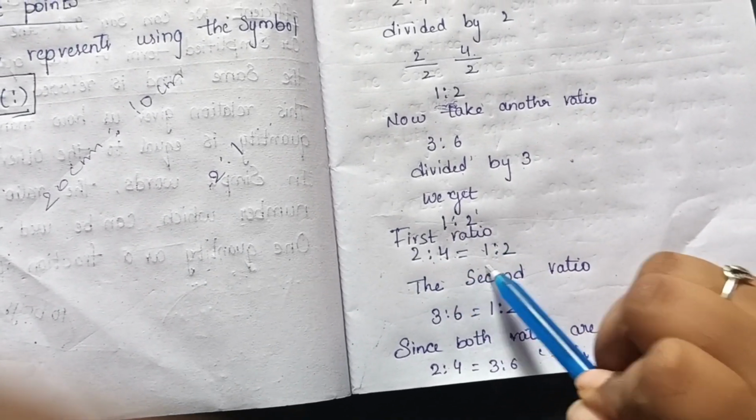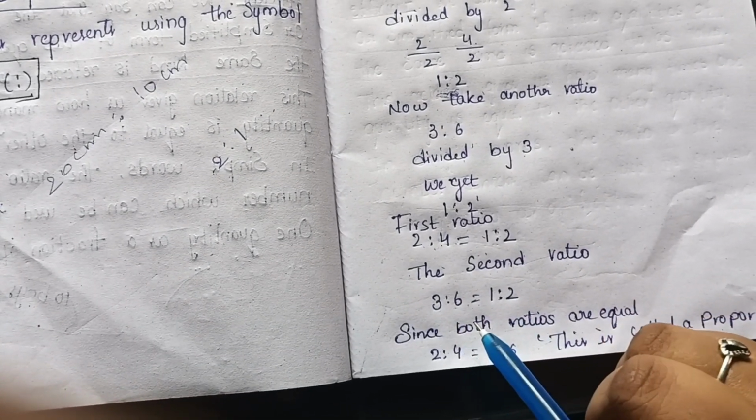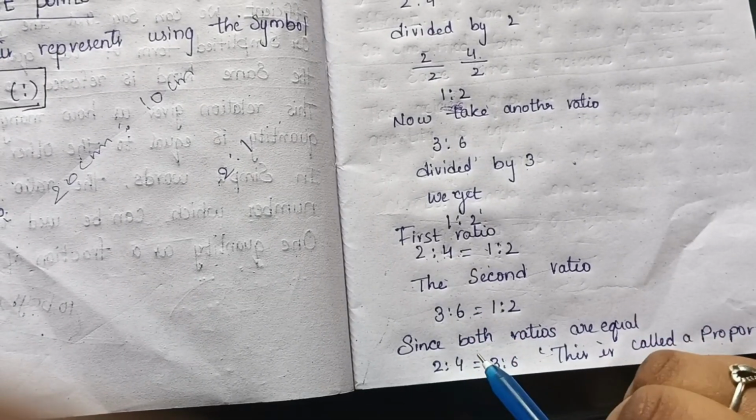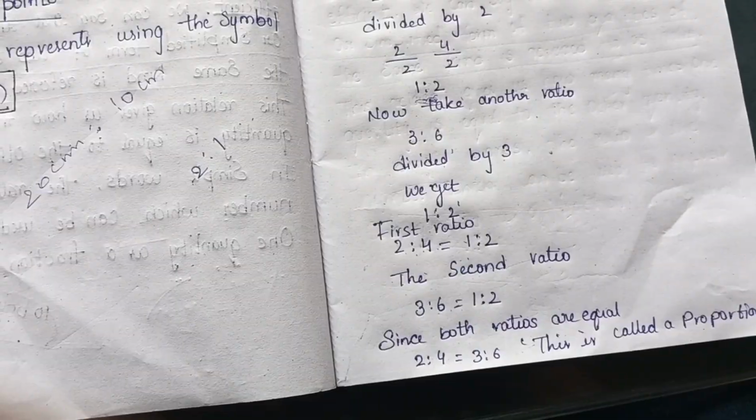The second ratio 3:6 is equal to 1:2. Since both ratios are equal, 2:4 is equal to 3:6. This is called proportion.